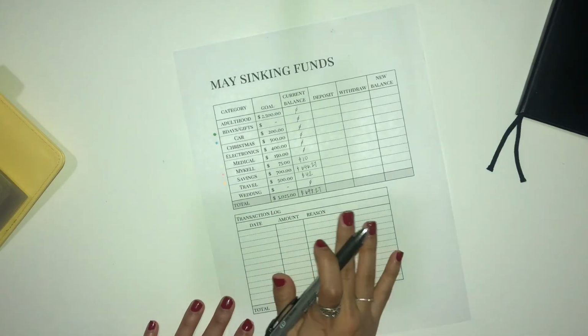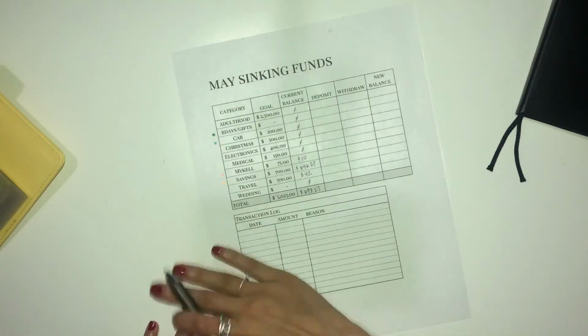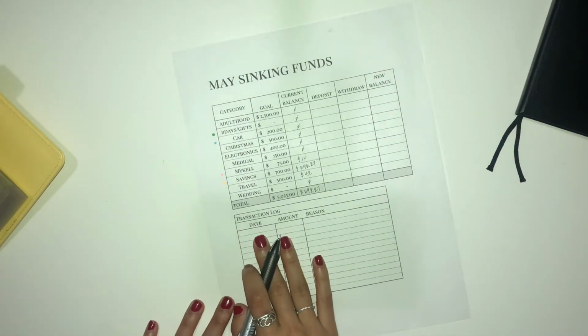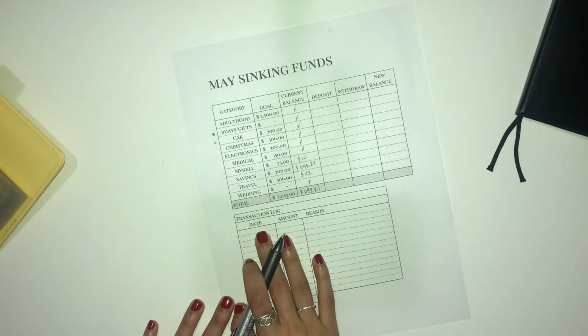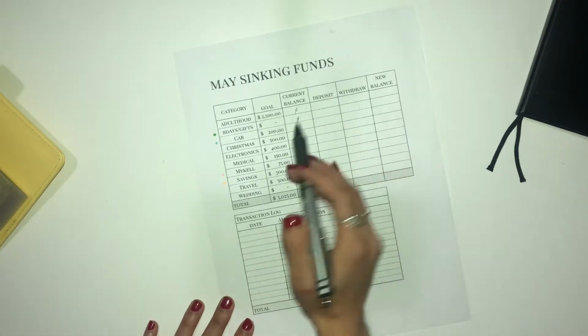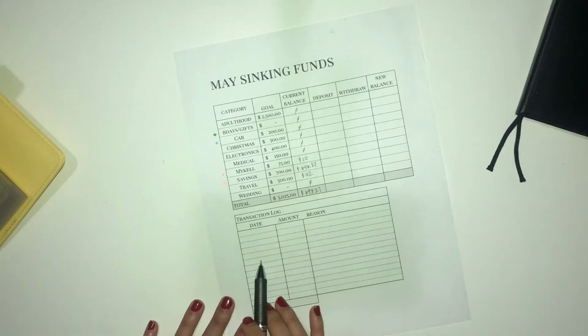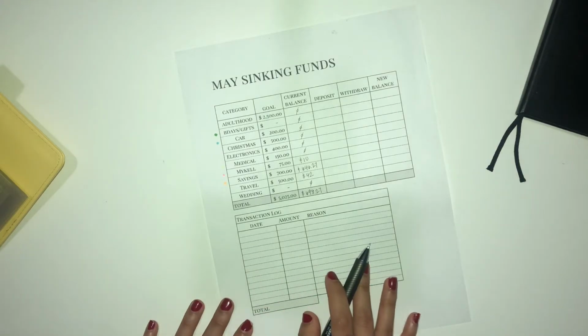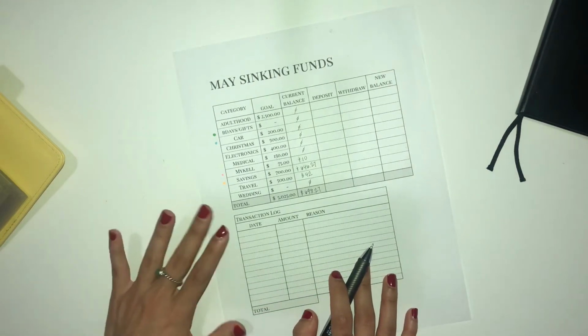So now the way I'm going to be doing this is, anytime that I end up using any amount of money from these categories, I'm going to be tracking it here. So whenever I withdraw, it goes here. Whenever I deposit, it'll be added into my weekly budget and monthly budget for the total.